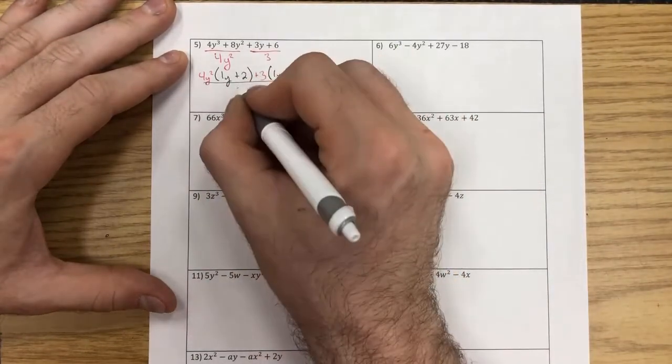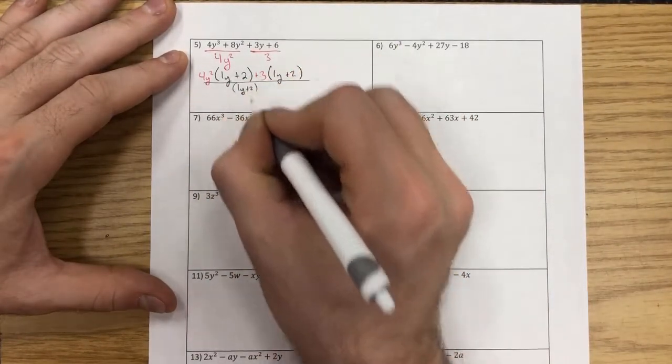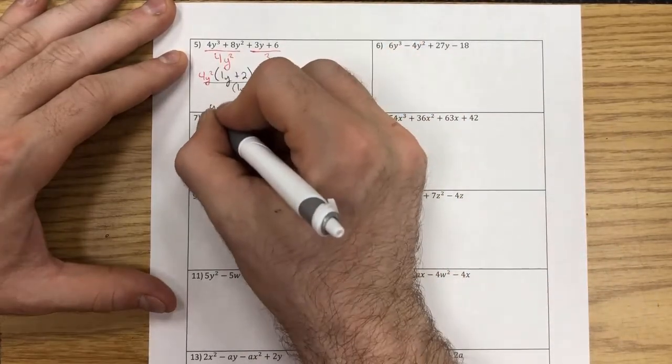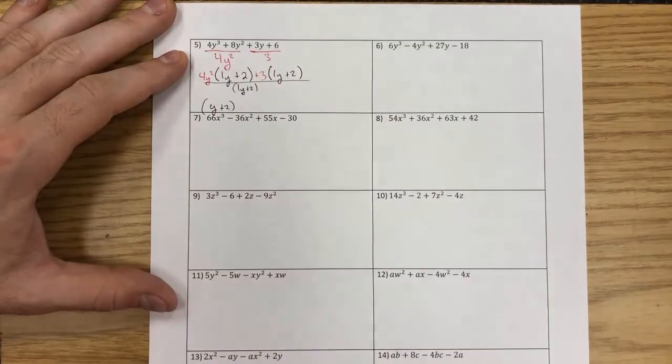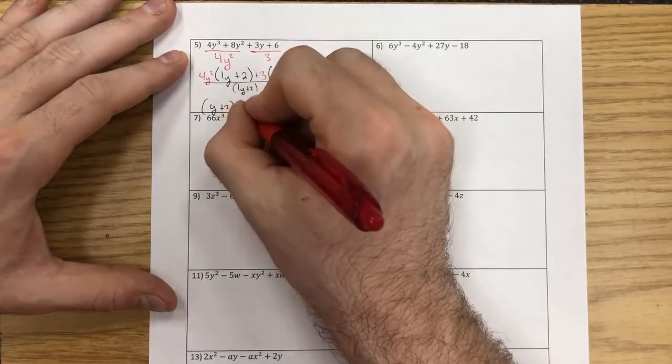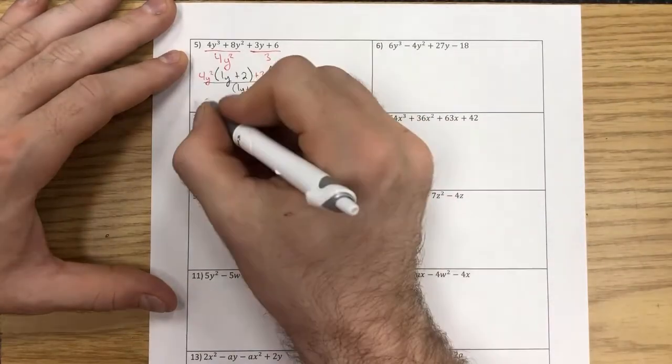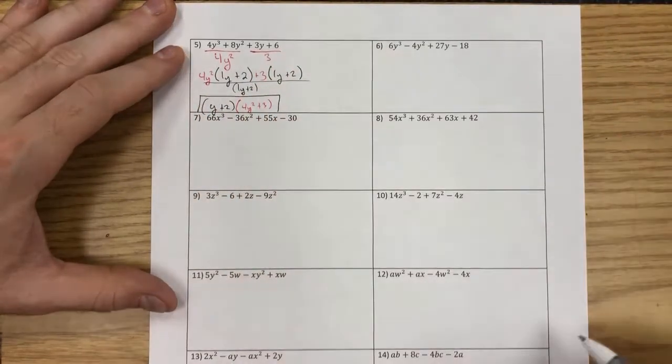Again, right here, I can divide out the 1y plus 2, which leaves me with, I actually don't need to write the 1. That's an understood thing. So y plus 2, and then we'll have a 4y squared plus 3. And there's our answer.